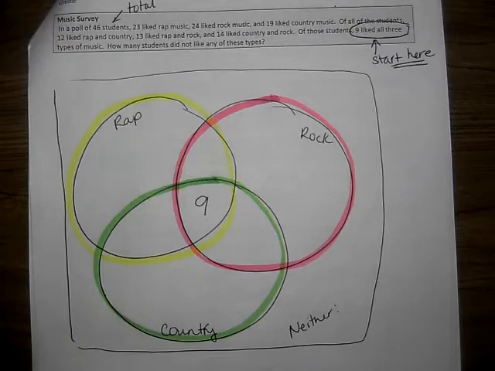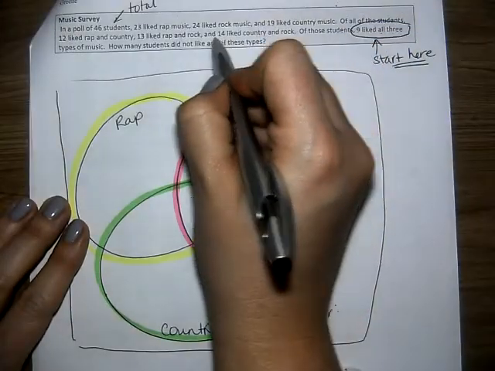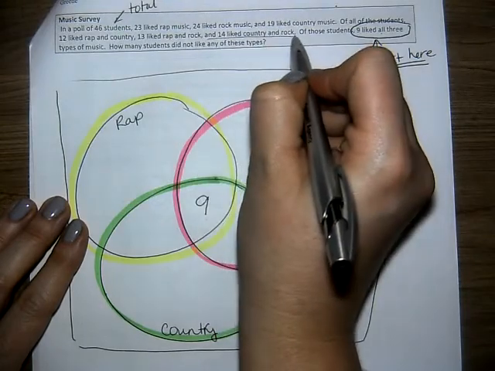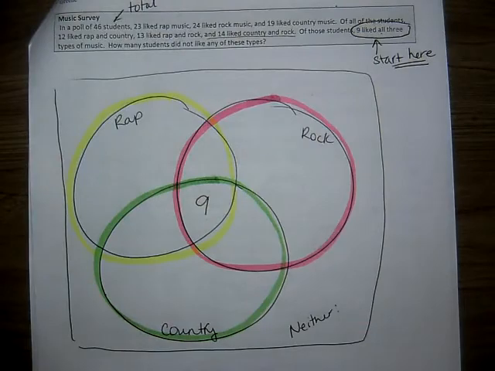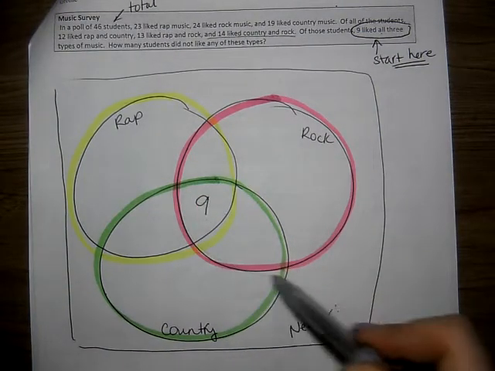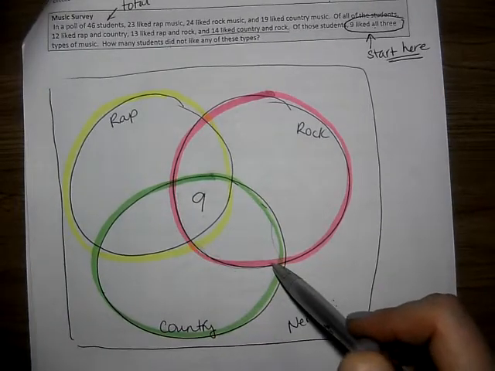Okay, then I take a step out. So I've dealt with that information. Now I'm going to go right here. It says 14 liked country and rock. So I want you to find where those overlap. Country and rock. So are you looking at this little almond shape here? But now the total in the almond has to be 14.